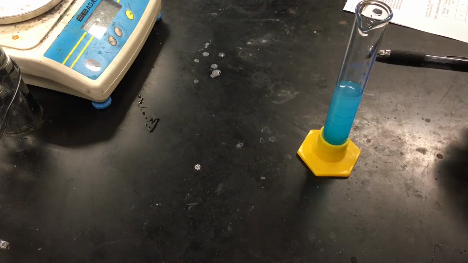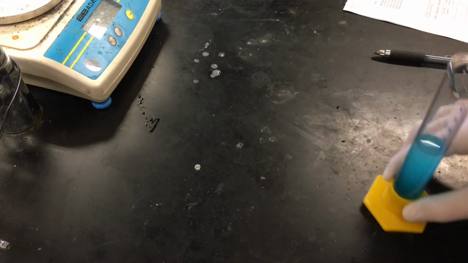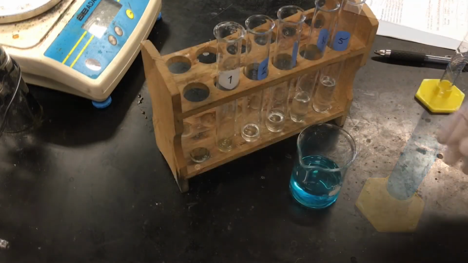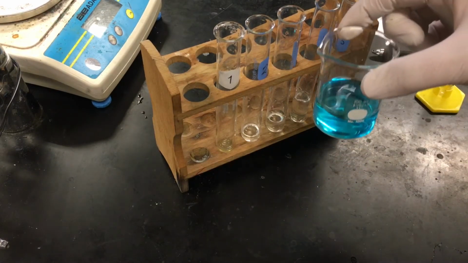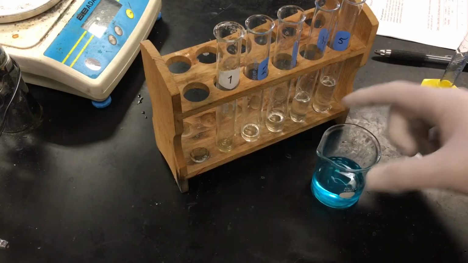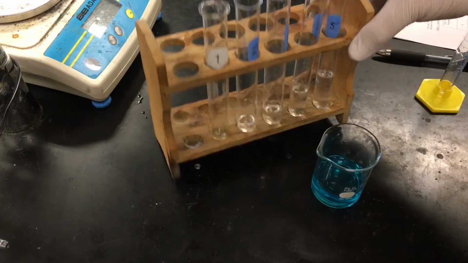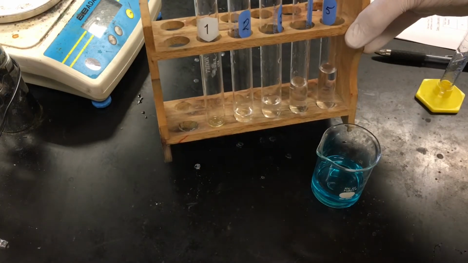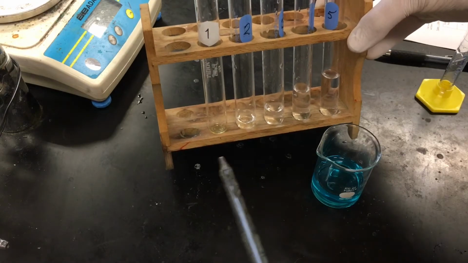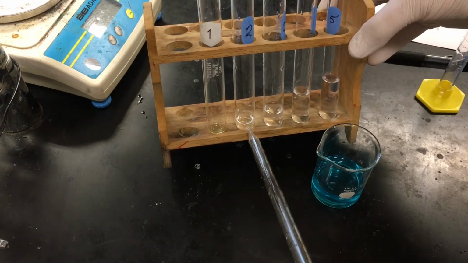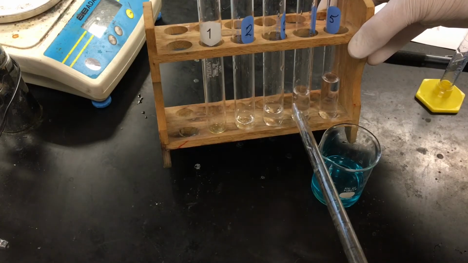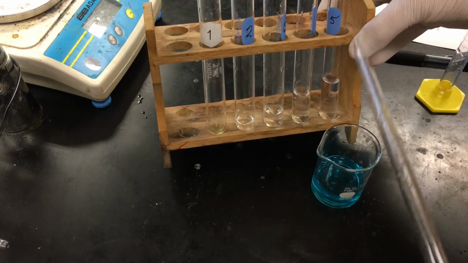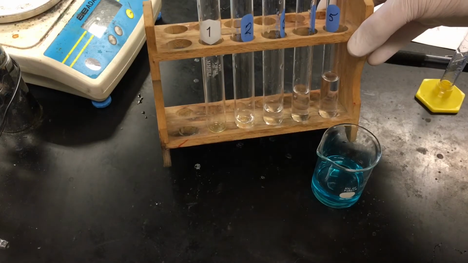It is time to start making our dilutions using our stock solution. So we're ready to go. With the dilutions, we have the 35 milliliters of the copper chloride solution, 0.4 molar. We have 5 labeled test tubes. In the first one, there's no water. Test tube number 2 has 2 milliliters of water. Test tube number 3 has 4. Number 4 has 6. And number 5 has 8 milliliters of water.